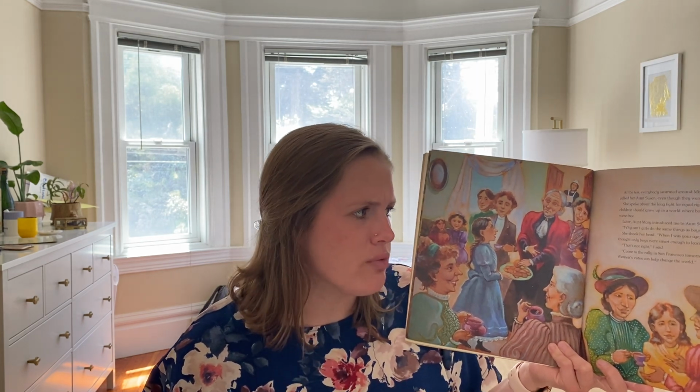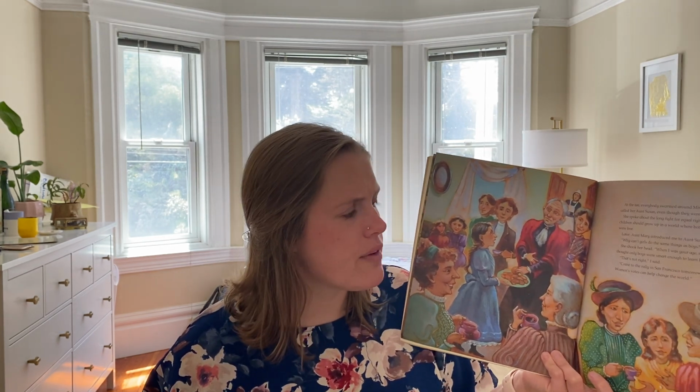At the tea, everybody swarmed around Miss Anthony. They called her Aunt Susan, even though they weren't related to her. She spoke about the long fight for equal rights. She told us that children should grow up in a world where both men and women were free. Later, Aunt Mary introduced me to Aunt Susan. "Why can't girls do the same things as boys?" I asked her. She shook her head. "When I was your age, my teacher thought only boys were smart enough to learn long division." We read that, didn't we? We read about that. "That's not right," I said. "Come to the rally in San Francisco tomorrow, Bessie. Women's votes can help change the world."